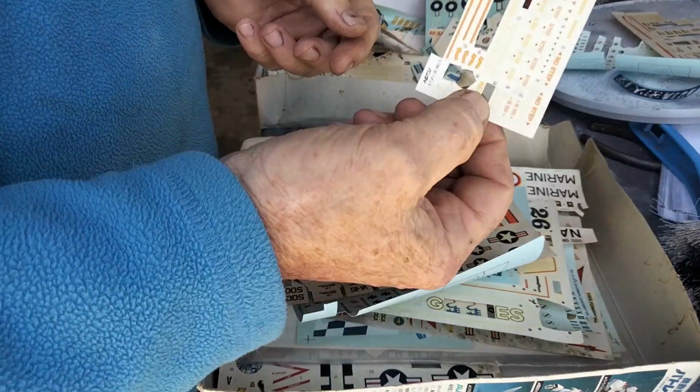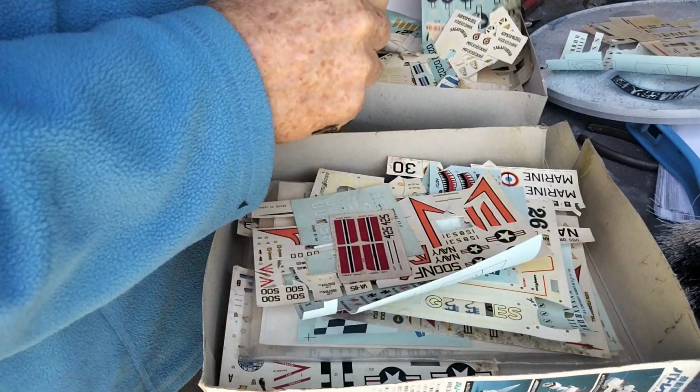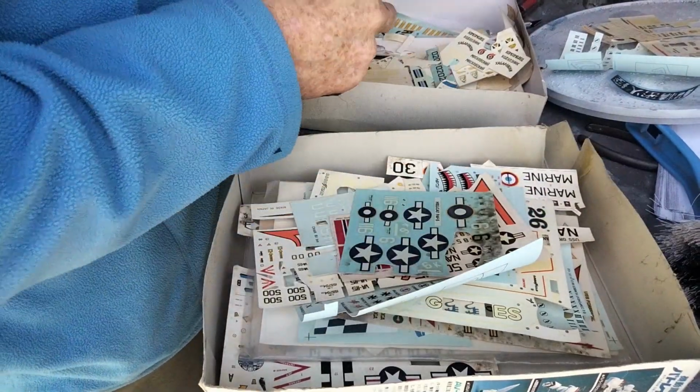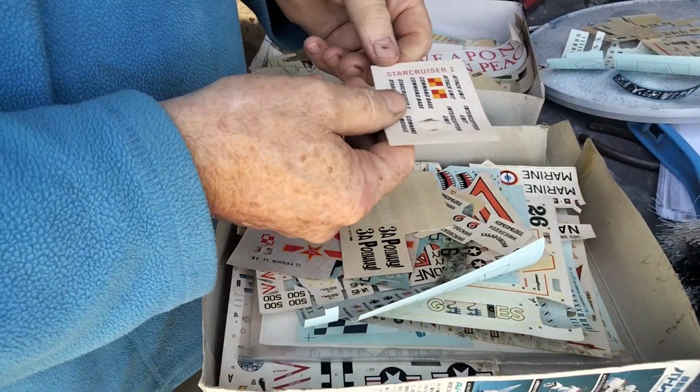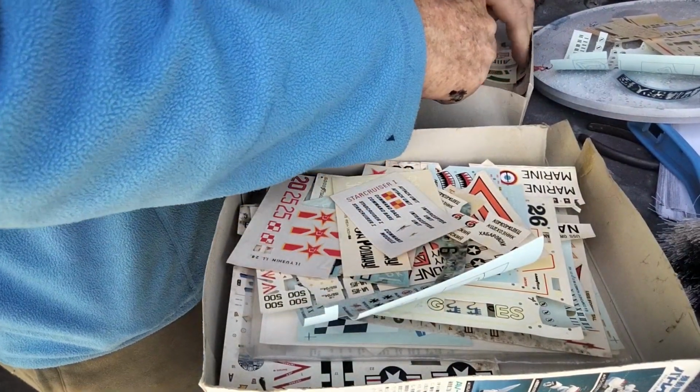Yeah, you wouldn't really have no step on a gun like this, but you might have the little yellow arrows. So we'll just see what else we can salvage. That's from the Star Cruiser. I had one of them somewhere, probably still in my spares box.